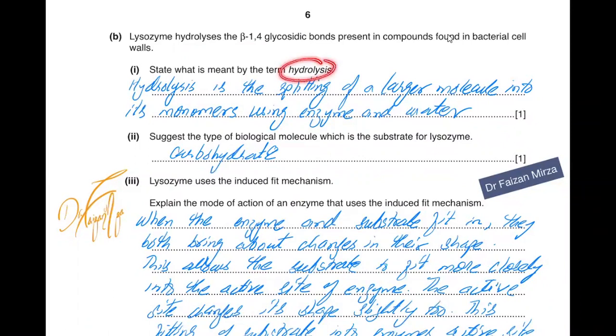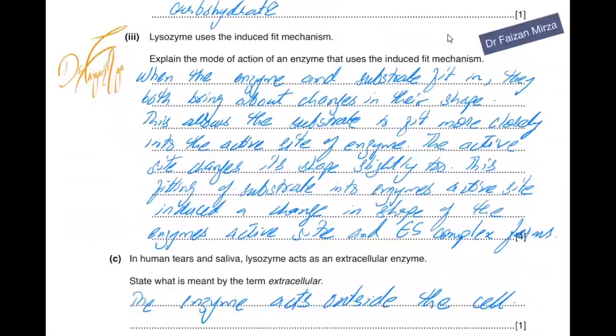State what is meant by the term hydrolysis. So hydrolysis is always the splitting of a larger molecule into its monomers using enzyme and water. So both need to be there for it to be broken down. So there's a type of biological molecule which will be the substrate for lysozyme. Yes, a carbohydrate, because it's breaking the glycosidic bond. So the type of biological molecule will be carbohydrate.